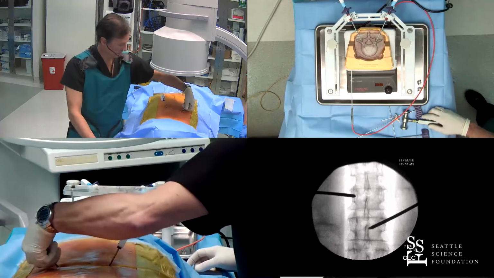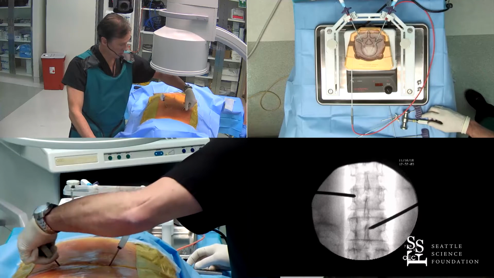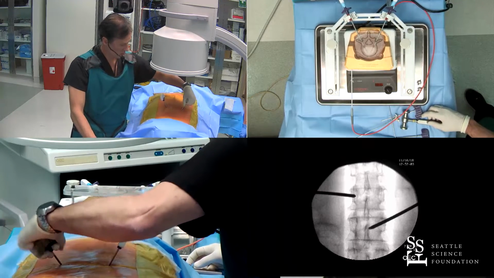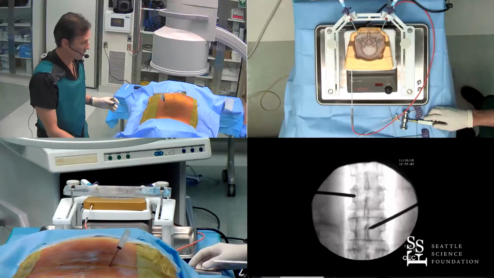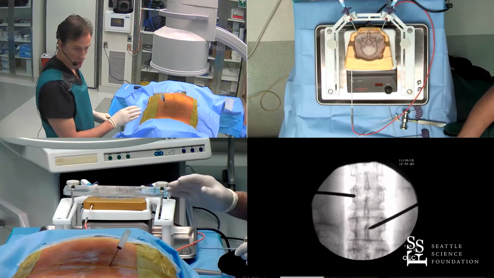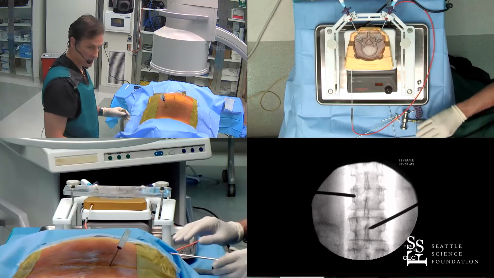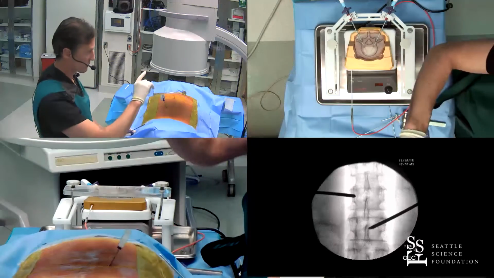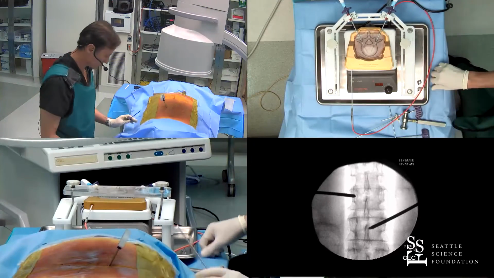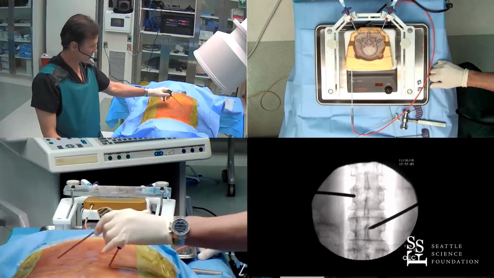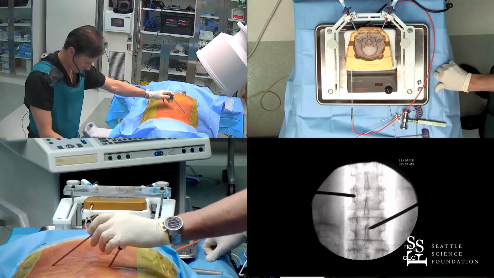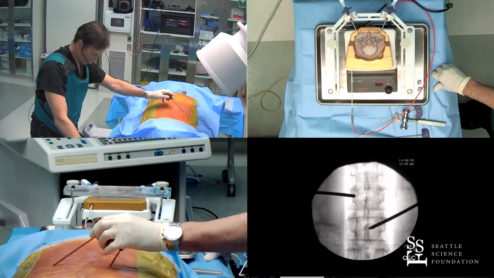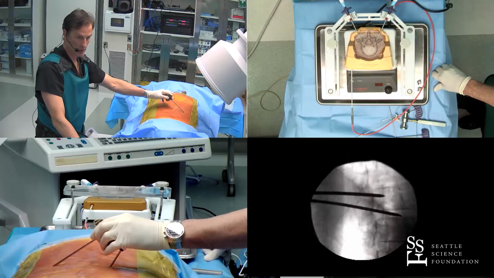So let me demonstrate one more. I'll use the same vertebral body. That's nicely lined up. So we're going to go 45 degrees toward you. So this is called the inferior end-plate approach, the modified inferior end-plate extrapedicular approach.